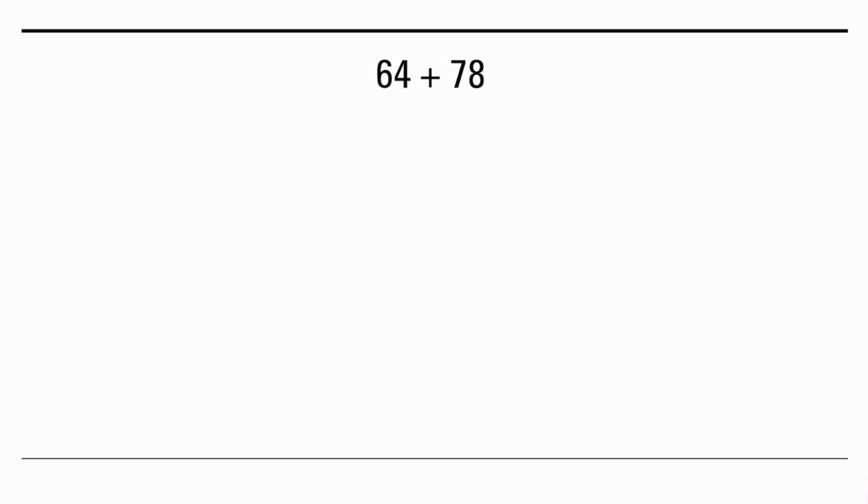64 plus 78. Same process. So we get 4 plus 8, which is 12. Then we carry the 1, and we get 1 plus 6, which is 7, plus 7, which is 14. In this case, we put the whole 14 because there's no next place to carry it to. You can also think of it, if it was 14, you would then carry the 1 to the next place. 1 plus, and then there's nothing there, would be 0 and 0, and so that would end up equaling 1. So in this case, we have 142.